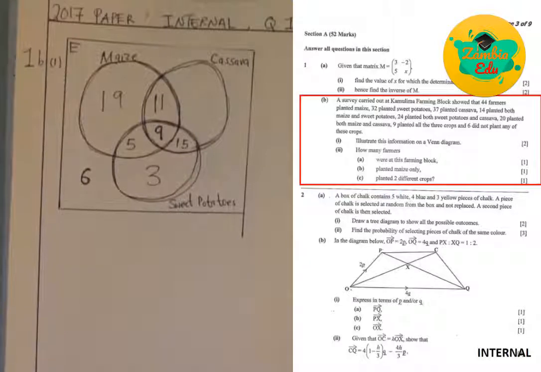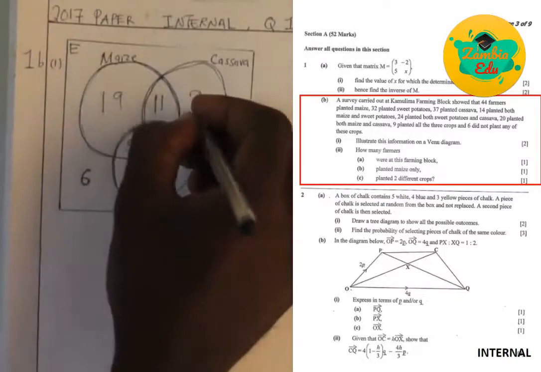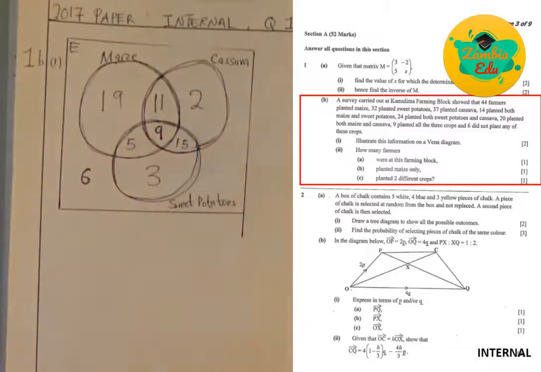So 37 take away 35 gives us 2. If you have answered like this, you would have gotten all the 2 marks which were given for the first part of this question.